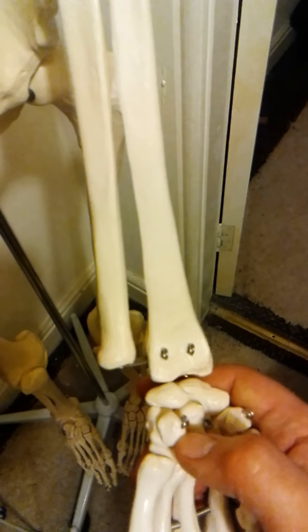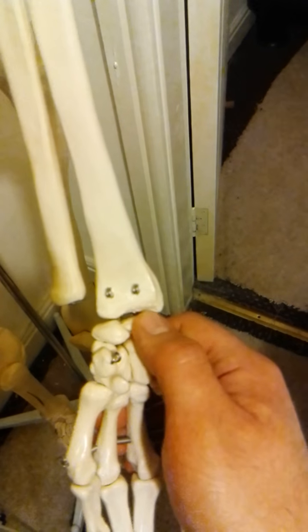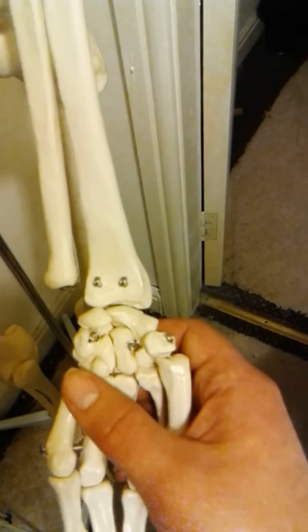Also, just to mention, the pisiform here is a sesamoid bone and originates from the flexor carpi ulnaris tendon. Proximally, scaphoid and lunate articulate with the radius. The distal row, the carpal bones here, will articulate with the metacarpals. It's around here.